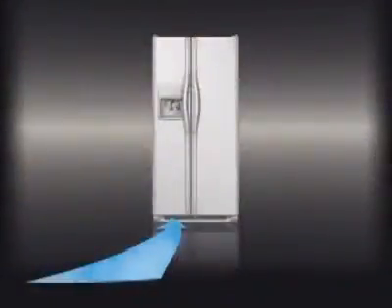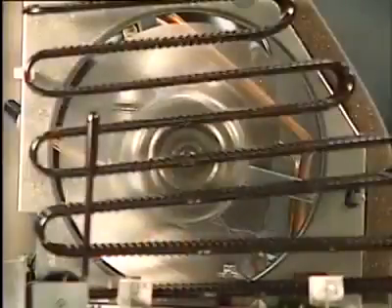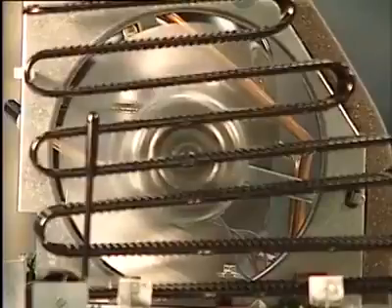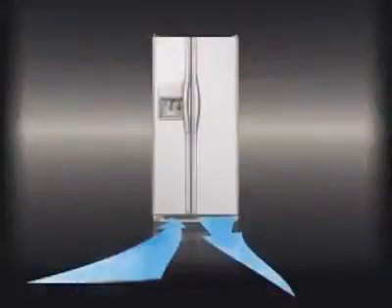Air is drawn in the front through the toe grill on the left-hand side, then travels through the carefully engineered condenser and harmonically balanced condenser fan. It then moves over the compressor and escapes out the toe grill on the right-hand side.